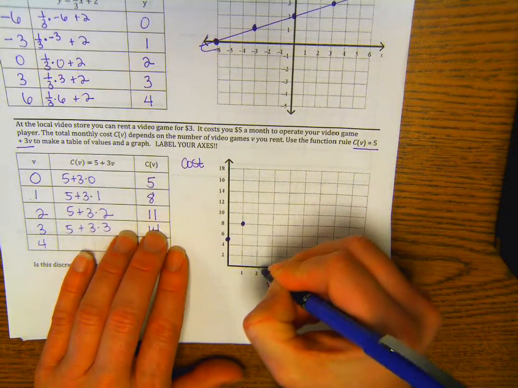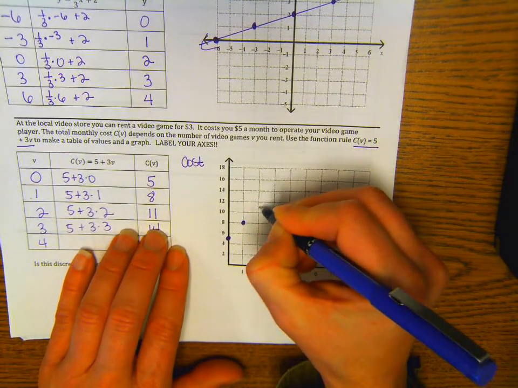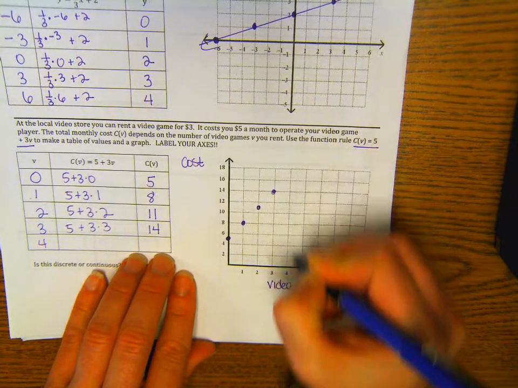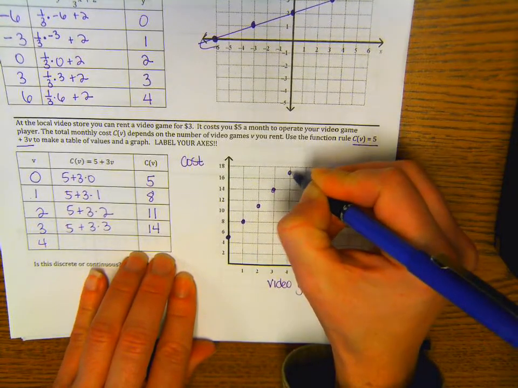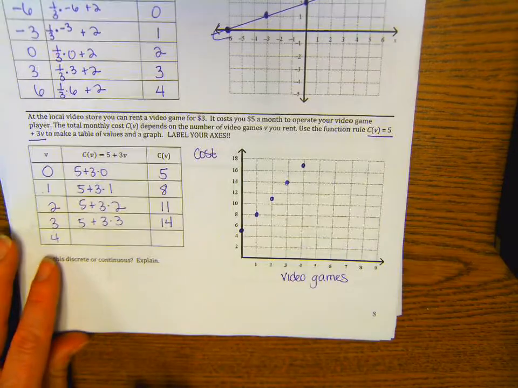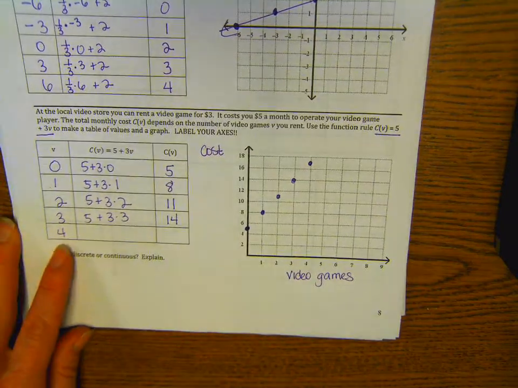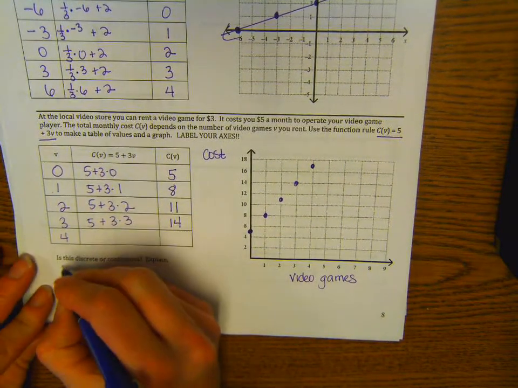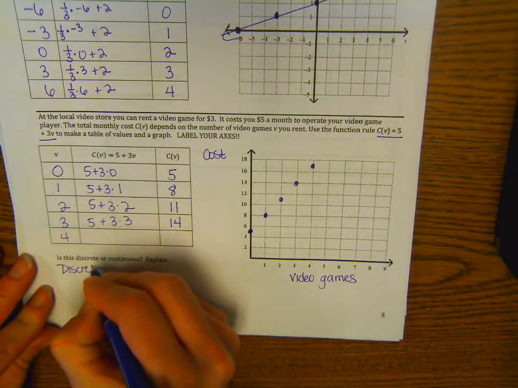Alright, so then 1, 8. 2, 11. 3, 14, and I could continue the pattern. I could keep going till I went off the page if I wanted to, okay? All right, I am not going to take my ruler out, and I'm not going to connect those. So this data is discrete.